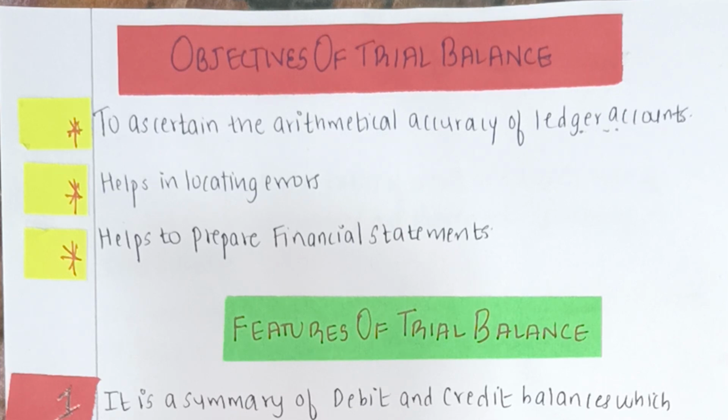Now students, we know that a trial balance is a statement that records the debit and the credit balances of the ledger accounts. So with the help of this, we can then prepare financial statements. So you can also say that a trial balance is a connecting link between the accounting records and the preparation of financial statements. So these are the three most important objectives of preparing a trial balance.